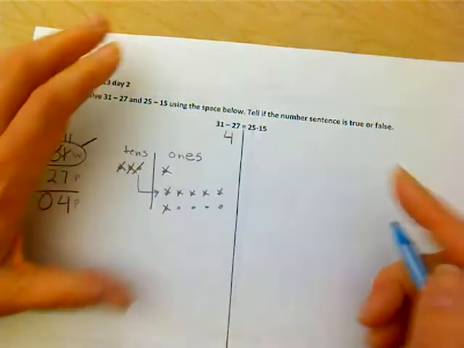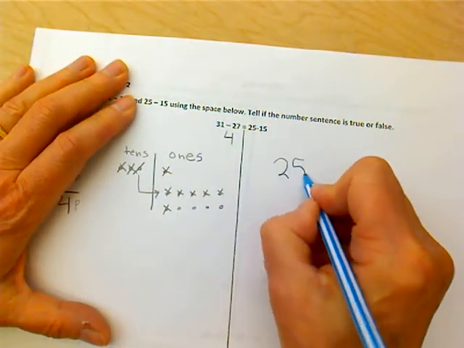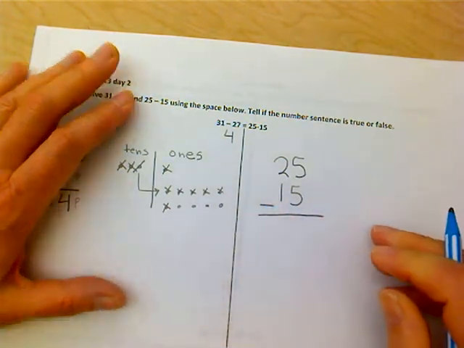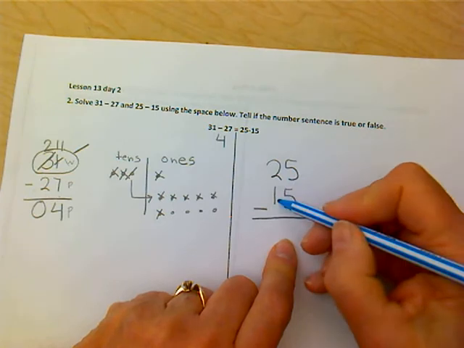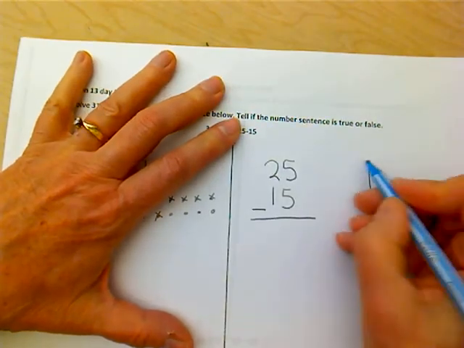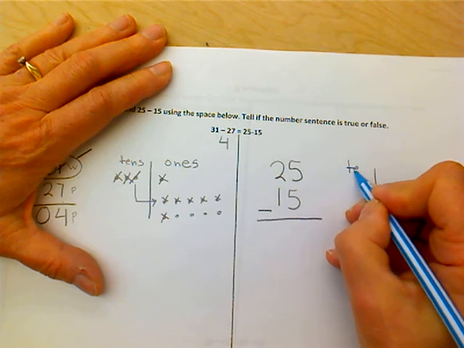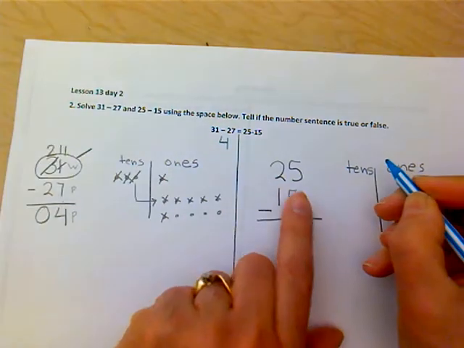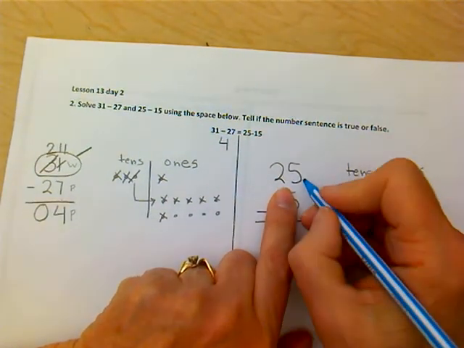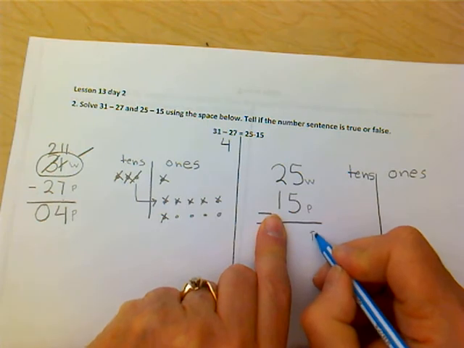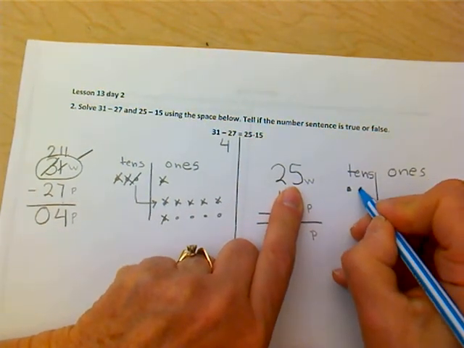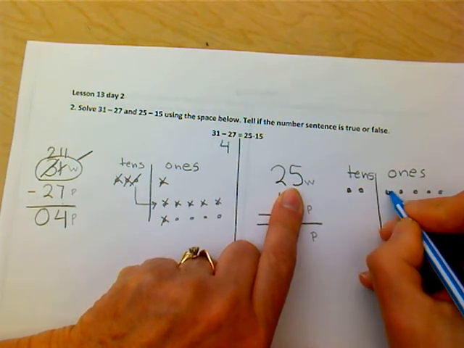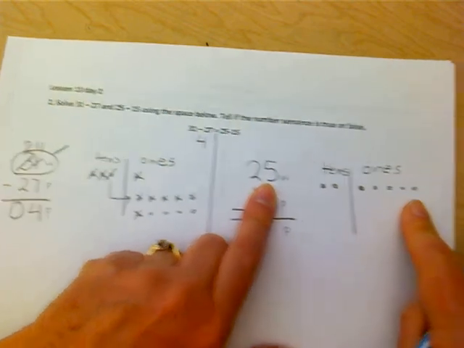Now I need to come over to 25, setting it up in a vertical equation, and I'm subtracting. 1's lined up with 1's and 10's lined up with 10's. I'm making my place value chart with the chip model. So I've got my 10's and I've got my 1's. I need to represent my whole, which of course is 25, part and part. So 1, 2 10's and 1, 2, 3, 4, and 5. Being careful that I keep a good space between those.